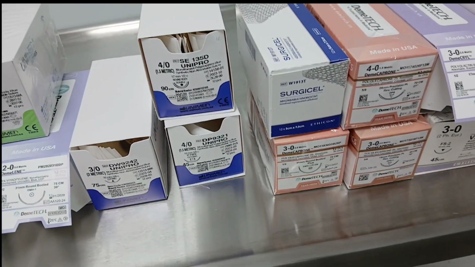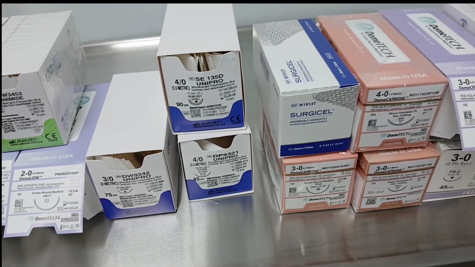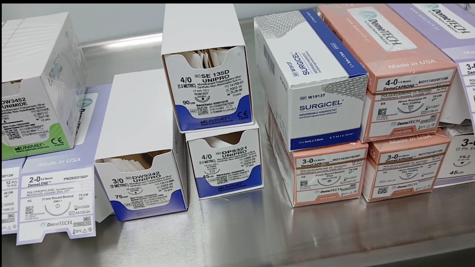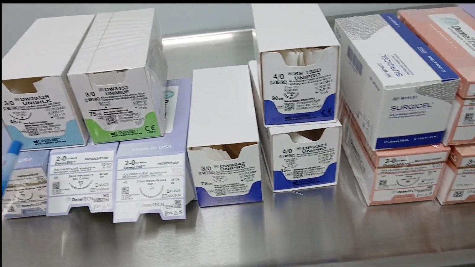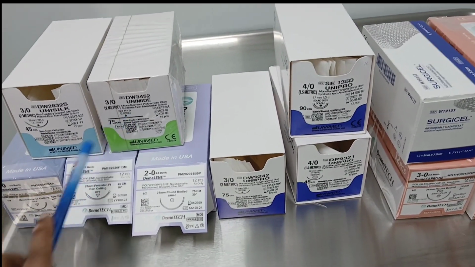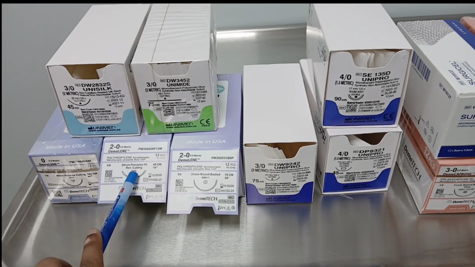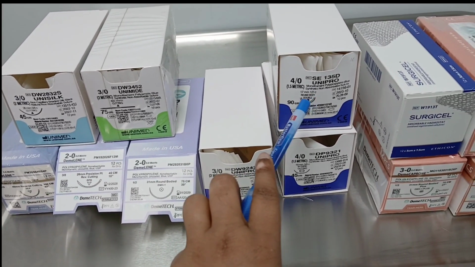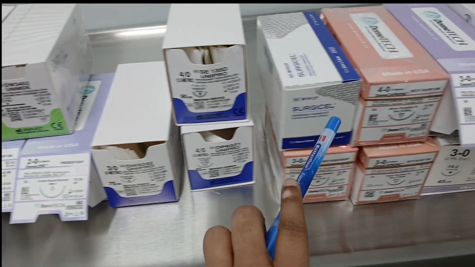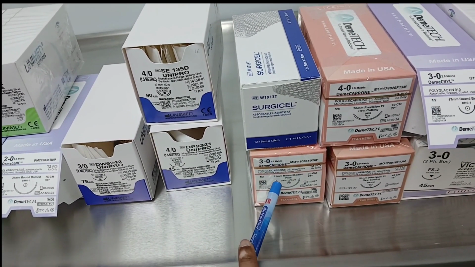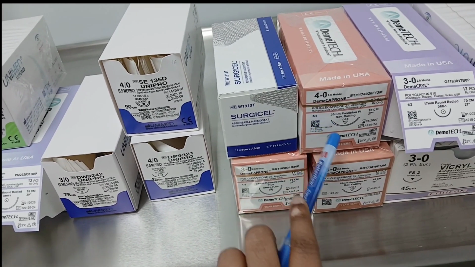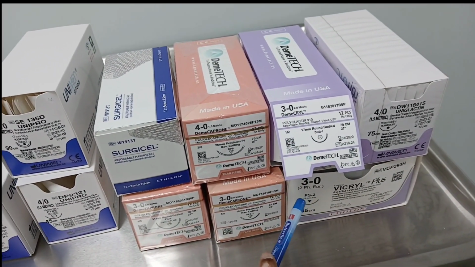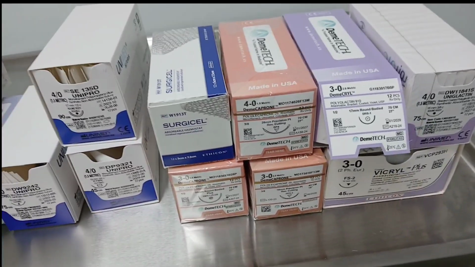In the OR we have many sutures. Just for explanation purposes I am keeping a very small amount of suture here for the basic information. So again I will tell: 3-0 silk, ethilon, 0 prolene, 2-0 prolene, 3-0 prolene, 4-0 prolene, surgicel, 3-0 monocryl, 4-0 monocryl, 3-0 vicryl and 4-0 vicryl.